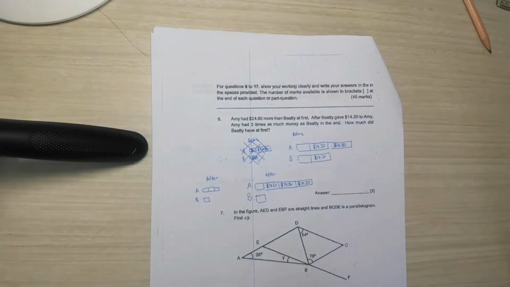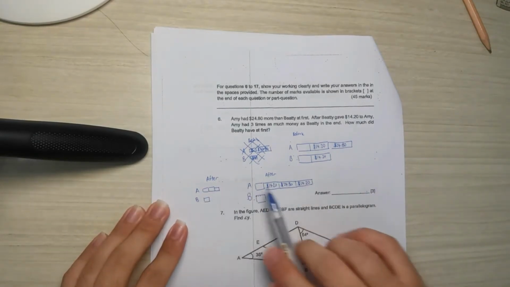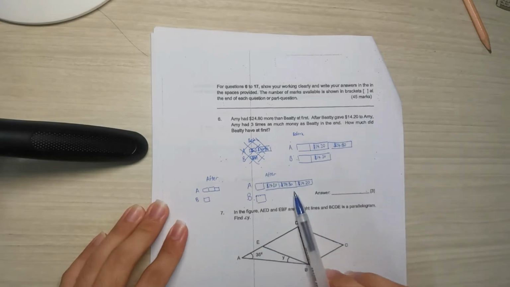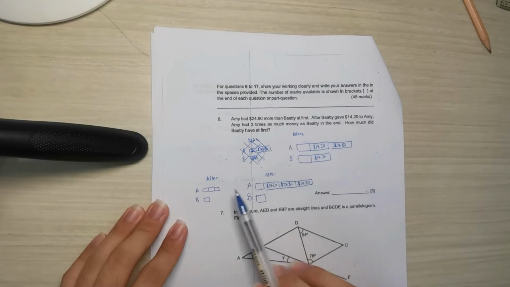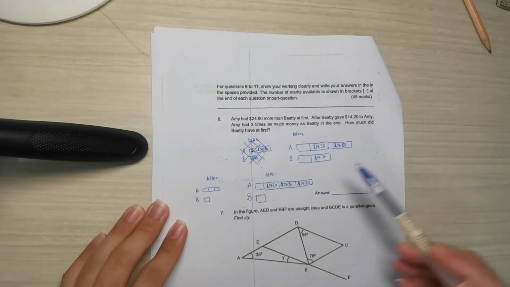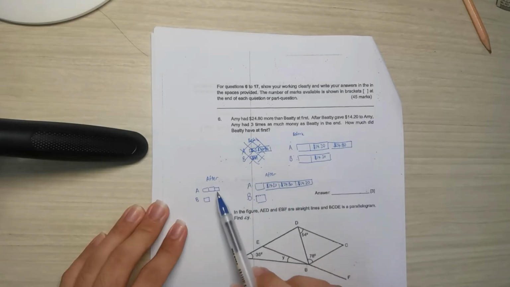Okay, so here we can actually compare these 2 models since they are supposed to be the same because they are in the after scenario. So you see, this 1 unit is the same as this 1 unit, this 1 unit is the same as this 1 unit. So what this means is that these 3 boxes here should add up to these 2 units.